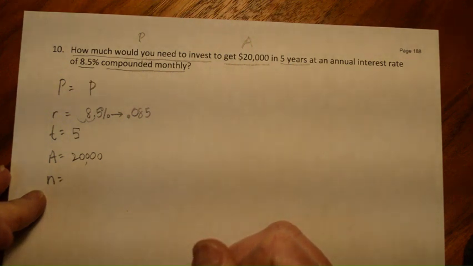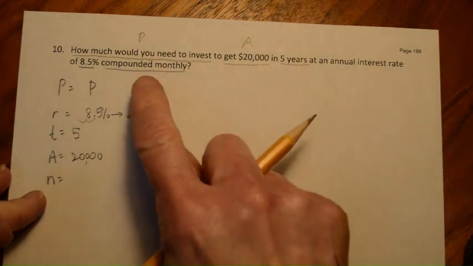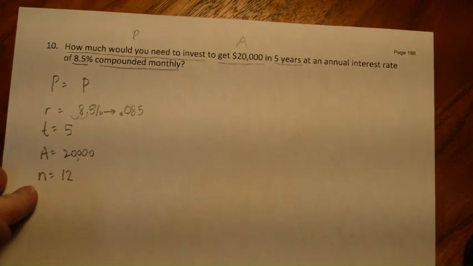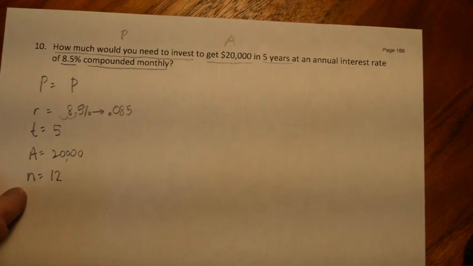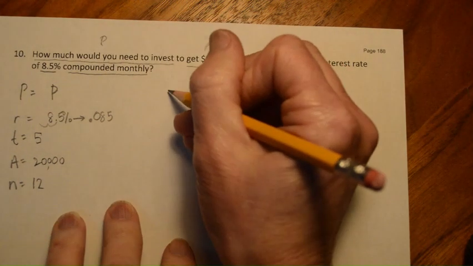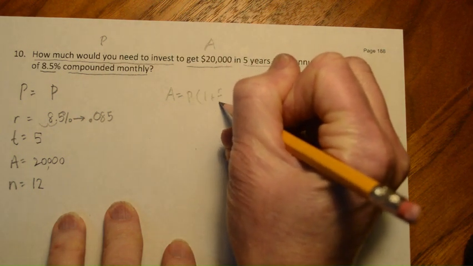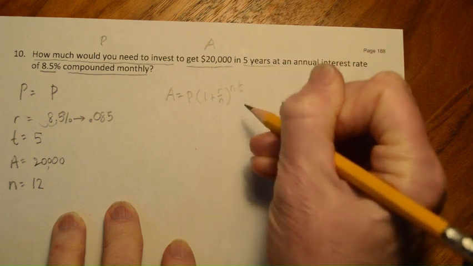N is the number of times that it's compounded. That's monthly, so in this case, N is going to be 12. Okay. So then let's set it up again. The formula is A equals P times 1 plus r over n to the nt power.